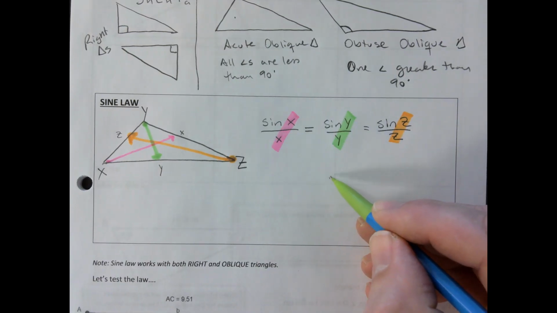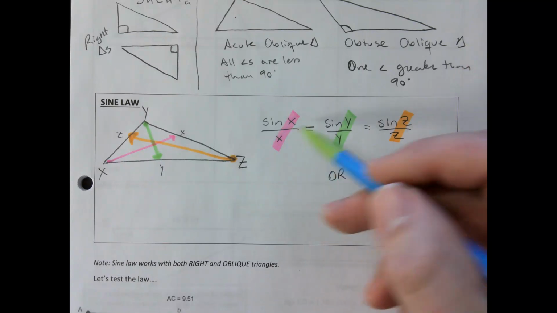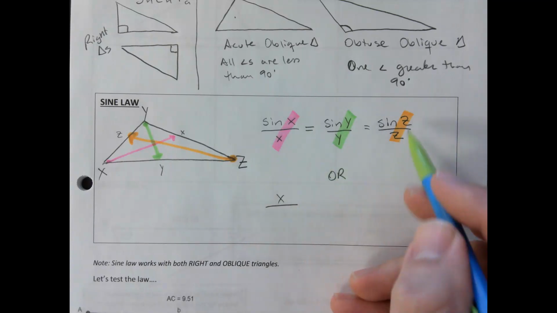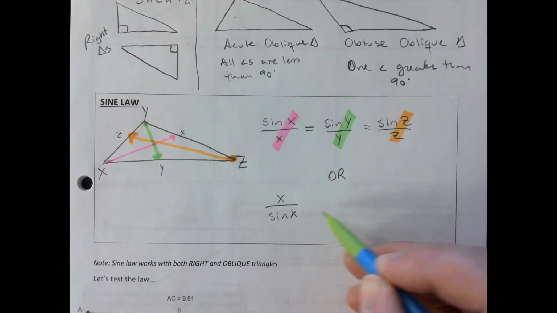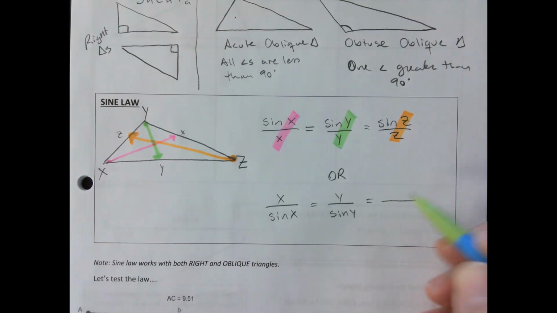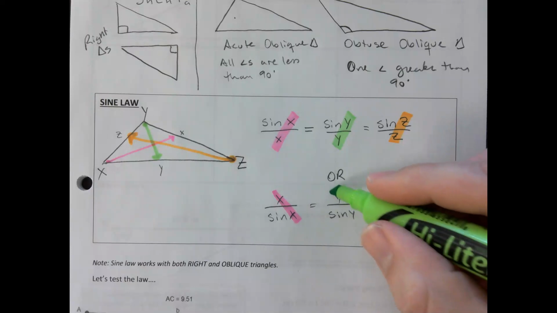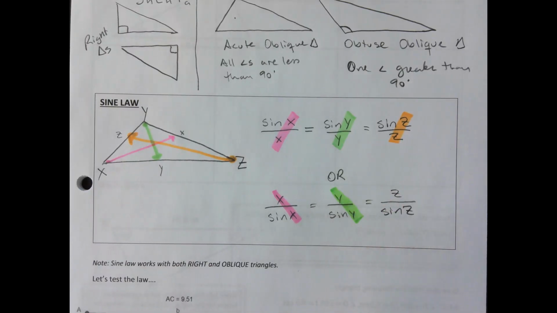I'll tell you this, that you could set it up this way, or you can flip-flop. You can have the side lengths on top and the sine underneath. I prefer this one here, to be honest. So I'm just going to show you that it is possible. Let's say someone is helping you with this down the road, and they're like, well, I use this method. Sure, it still works. It doesn't hurt. So regardless, they're paired up. Okay, so there we go.